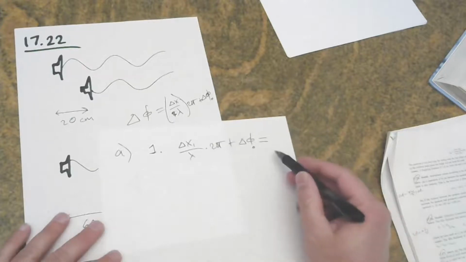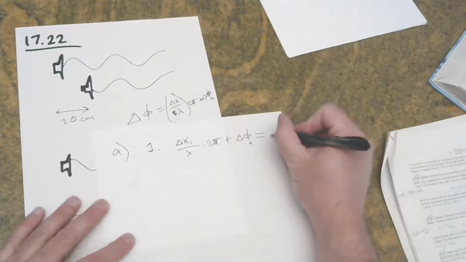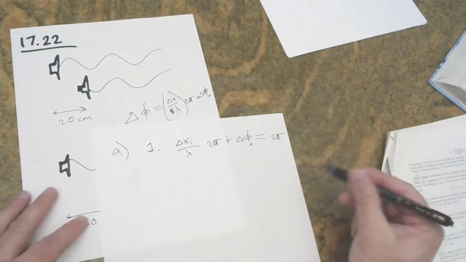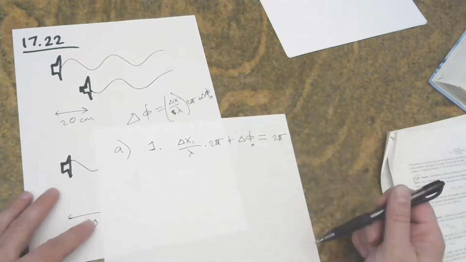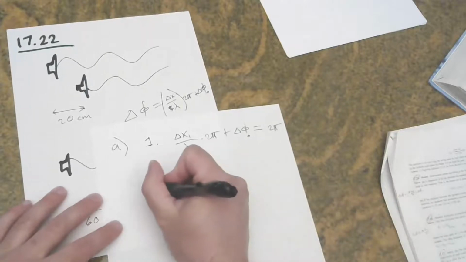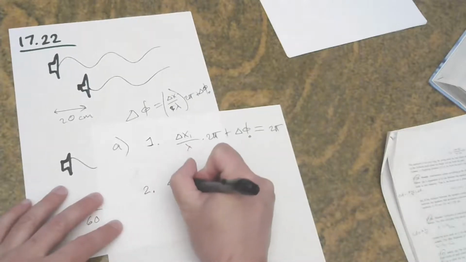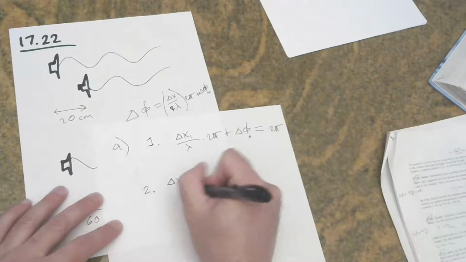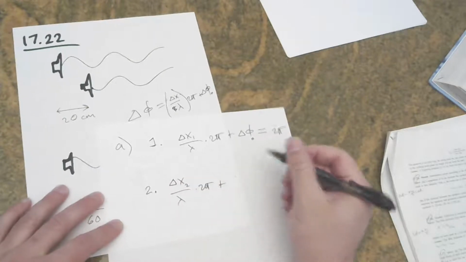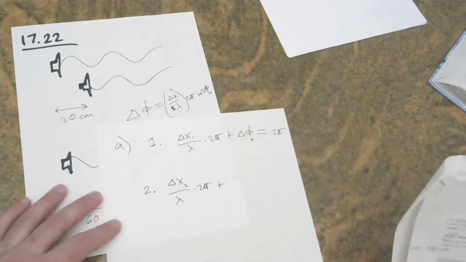I could go with 0. How about I just go with 2 pi? Again, the answer that we get will not depend on your choice of 0 or 2 pi or 4 pi, etc. Now the phase difference in situation 2, well, that's the new path length difference, delta x sub 2, times the, and you know what I should have labeled?